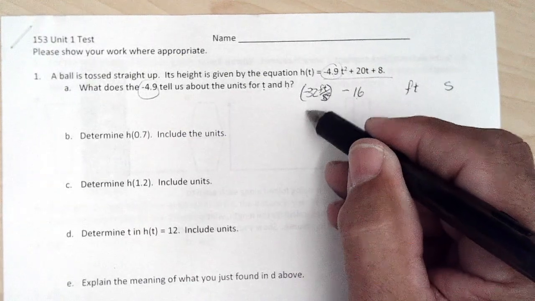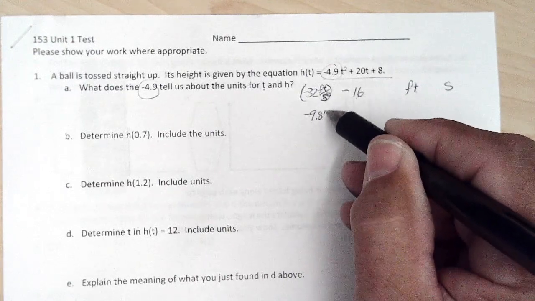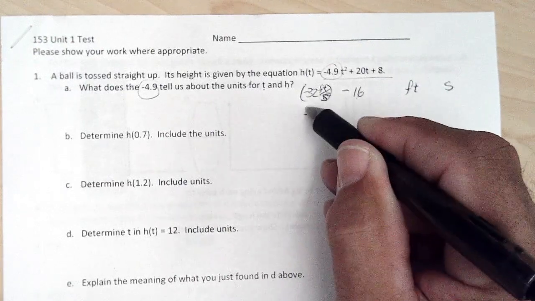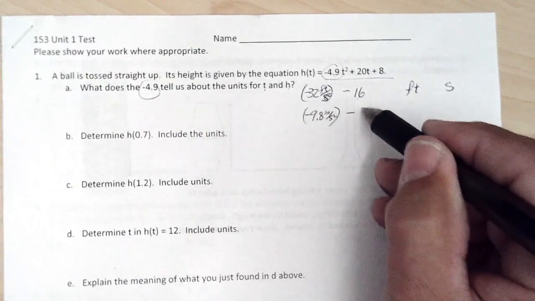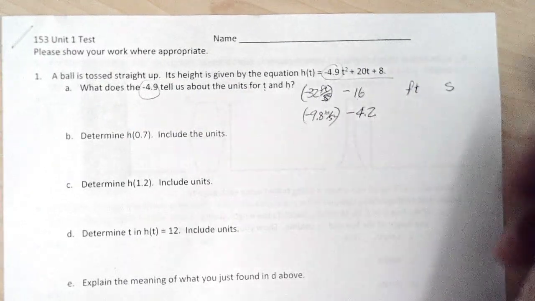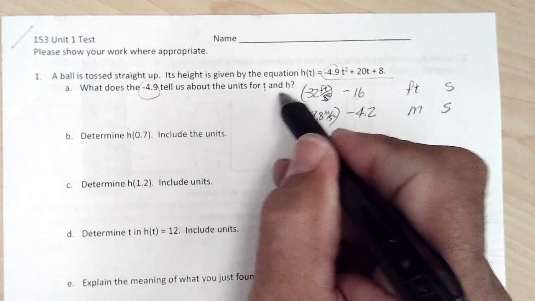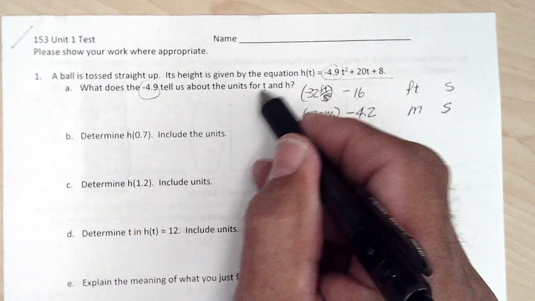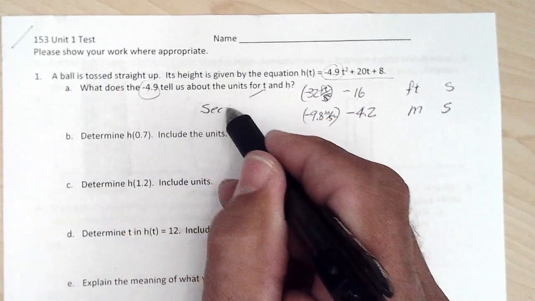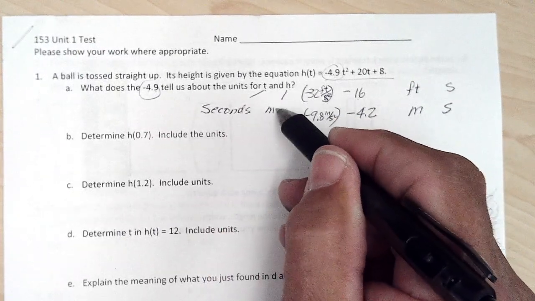But in the metric system, it's negative 9.8 meters per second squared. And so you would see half of 9.8, negative 4.9, and know that we're working with meters and seconds. And so the answer to the first one here, since it's negative 4.9, the time is in seconds, and the height is in meters.